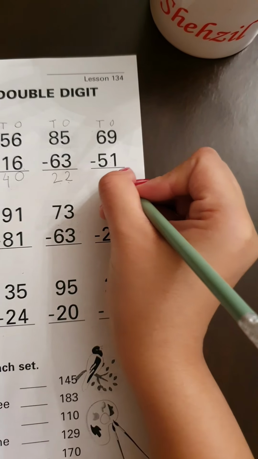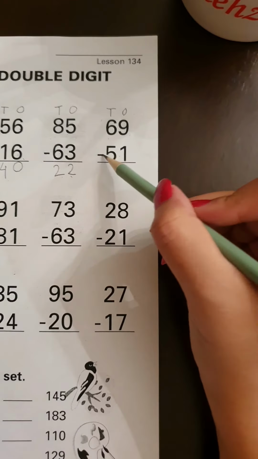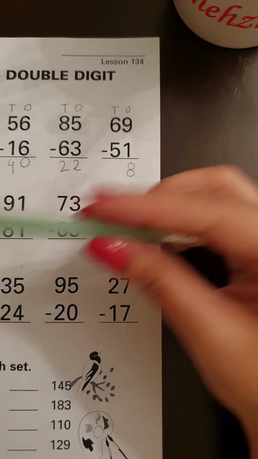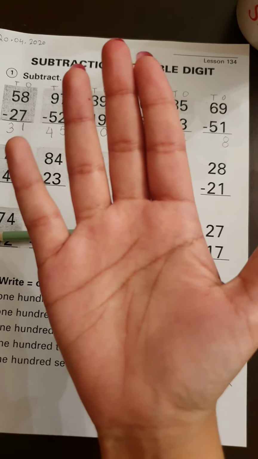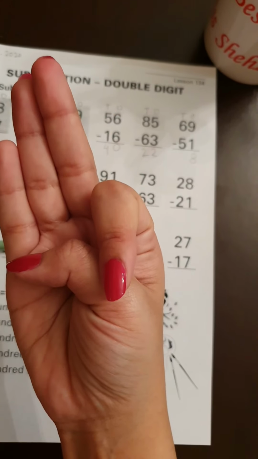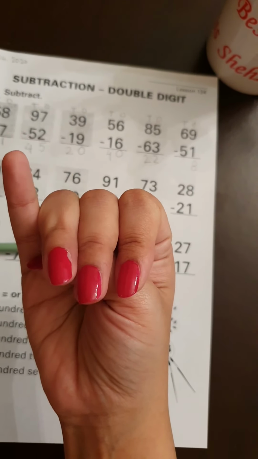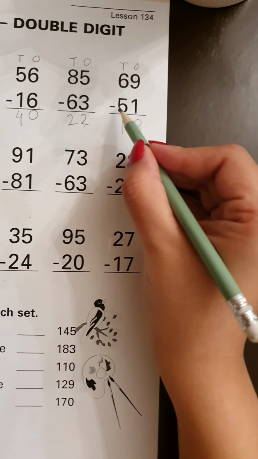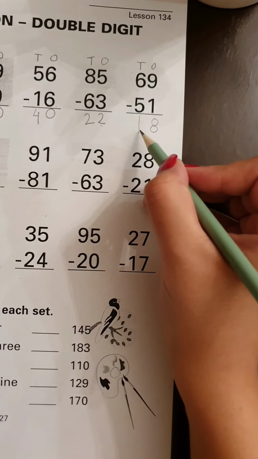There we go. Now, 6 minus 5. Which is the bigger number, guys? 6 is the bigger number. 6 goes in my mind and I will take 5 fingers out and count backwards from 6. So I have 5, 4, 3, 2, 1. So 69 minus 51 is equal to 18.